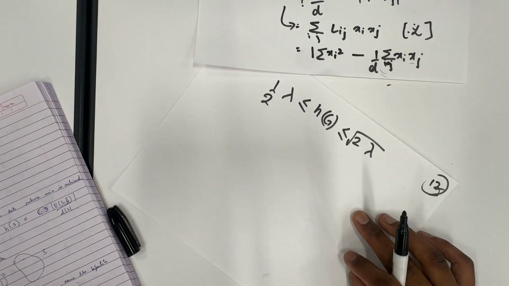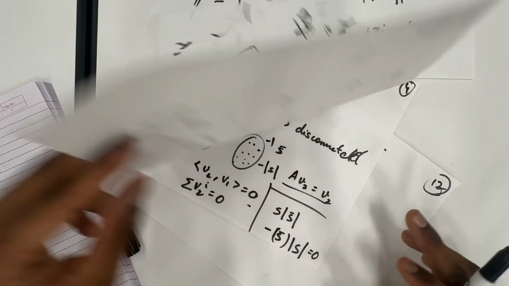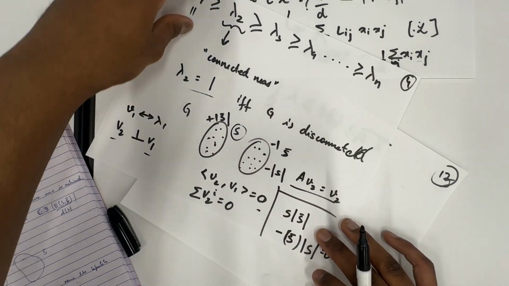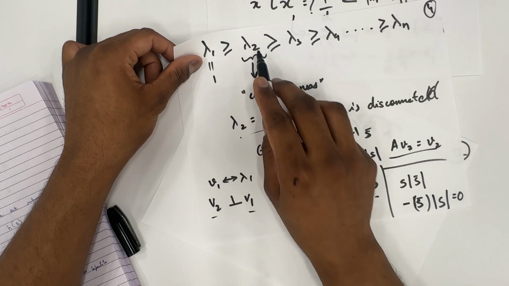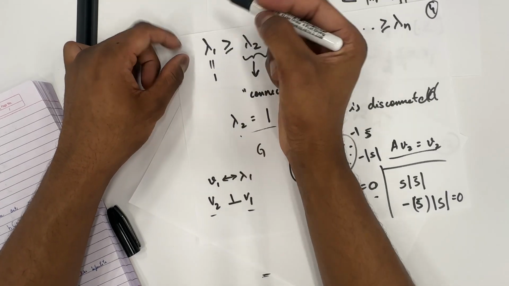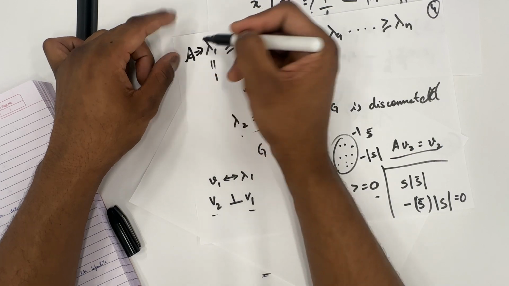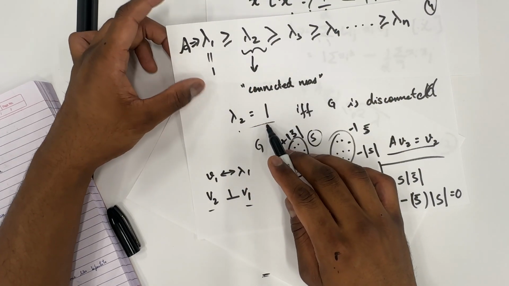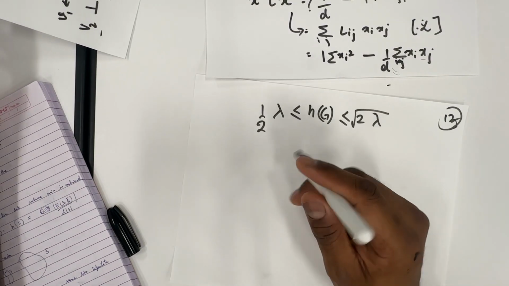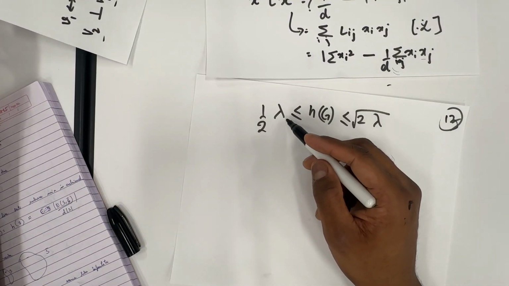If you remember, in a disconnected graph, lambda 2 was 1. So lambda 1 minus lambda 2, of the adjacency matrix, is 0. So for a disconnected graph, my eigenvalue gap is 0.